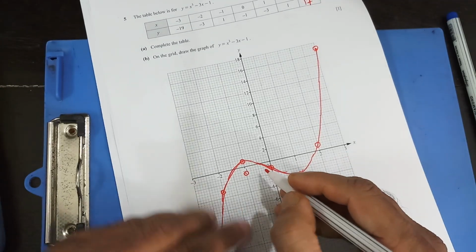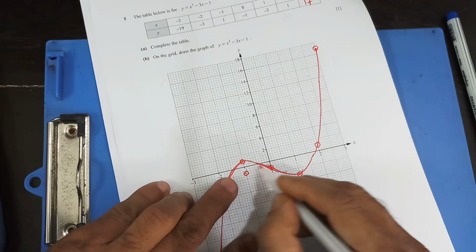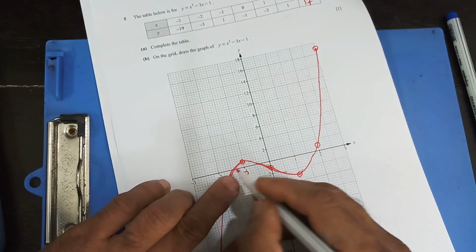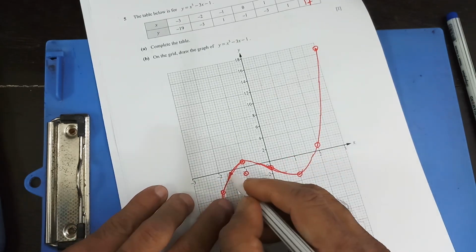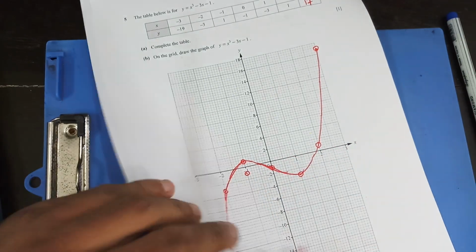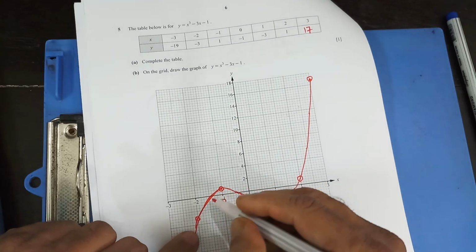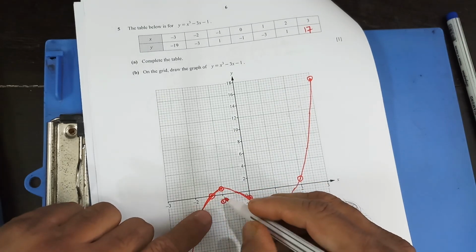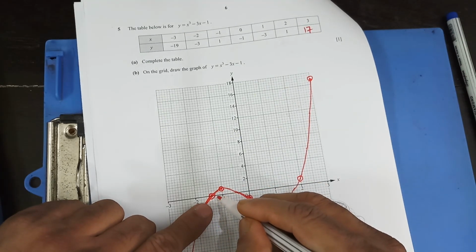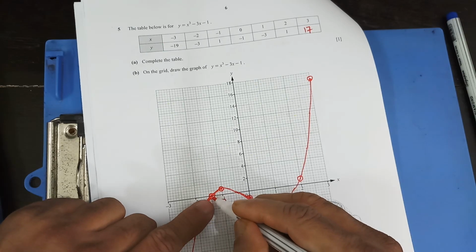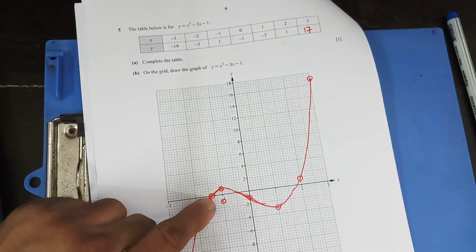So there are 3 places where on the x-axis y equals 0. This particular point over here is minus 1.4.